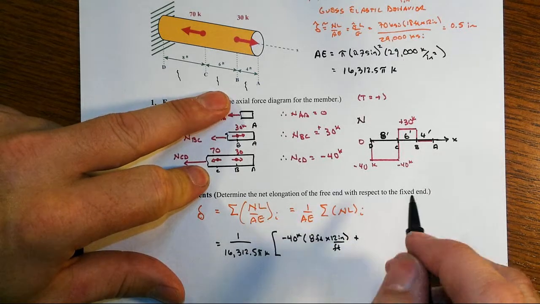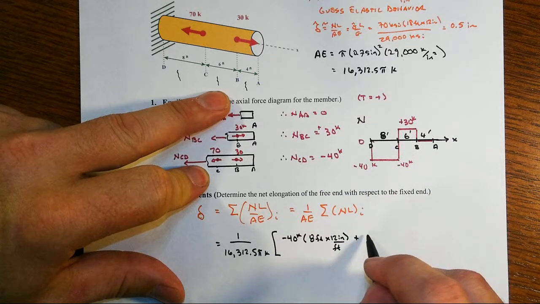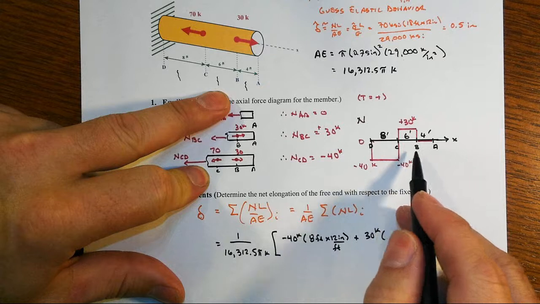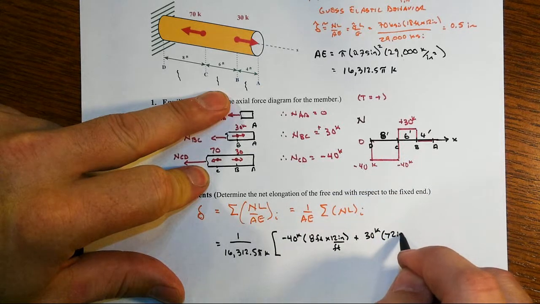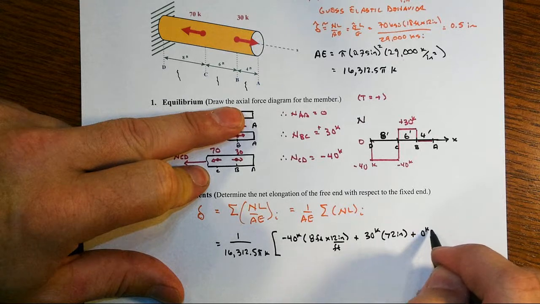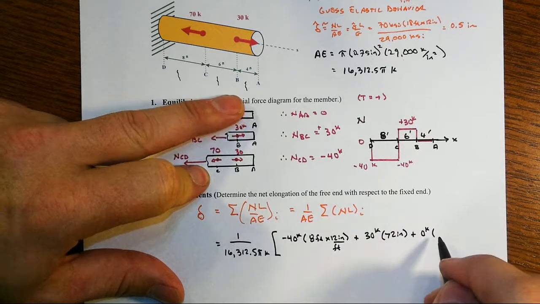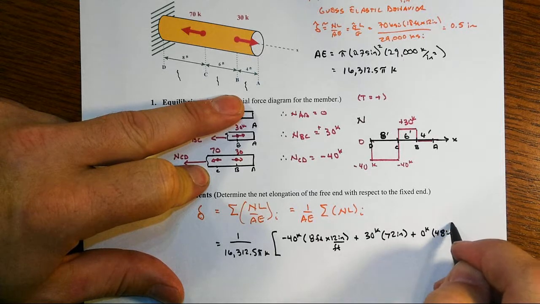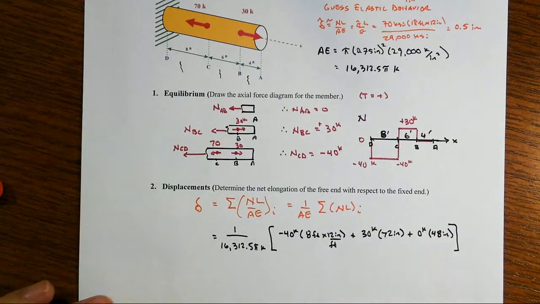And then the middle segment we got BC, that's 6 feet, and at 30 kips of elongation, so 30 kips, 6 feet is 72 inches. I'm just going to put that in directly. And then the last one has 0 axial force, and it's 48 inches long. Of course, I really don't need to put that in there mathematically, but for completeness it is.